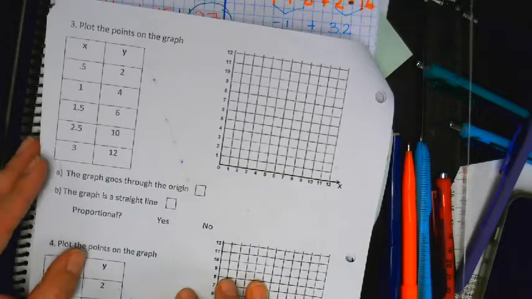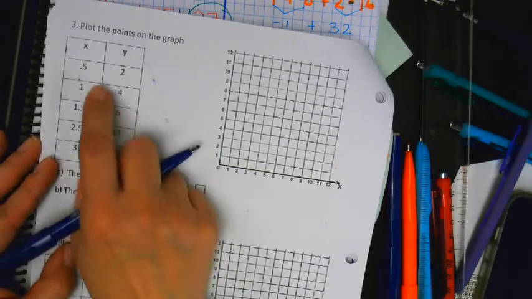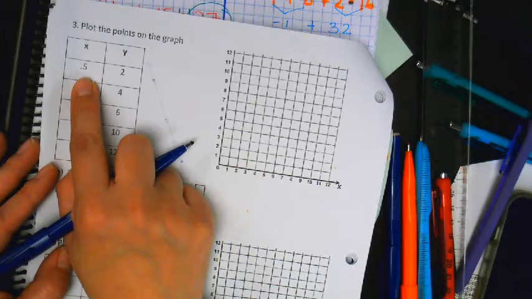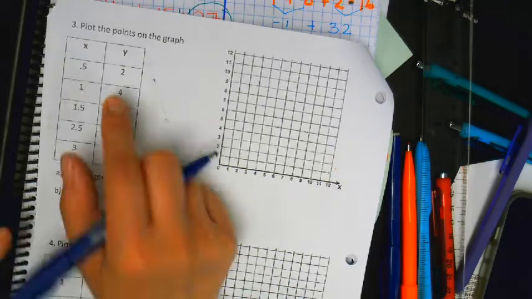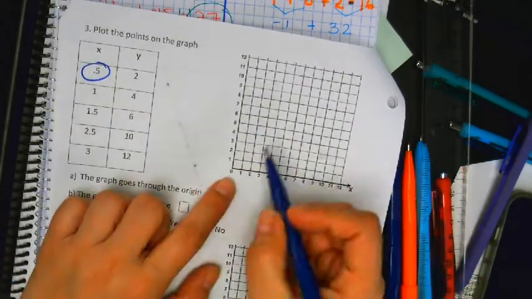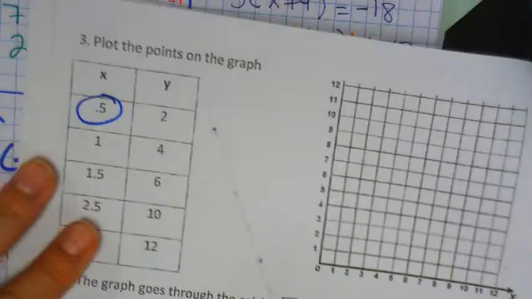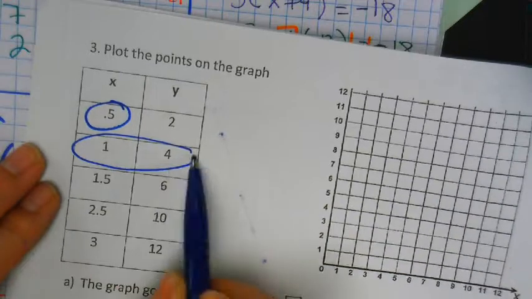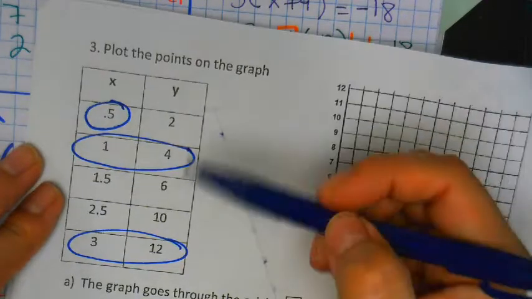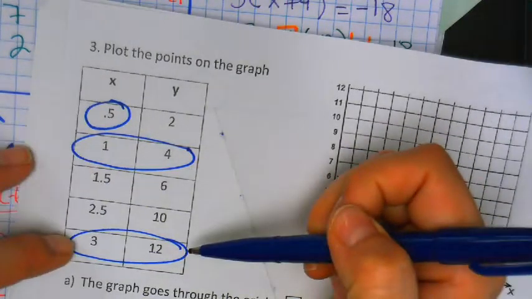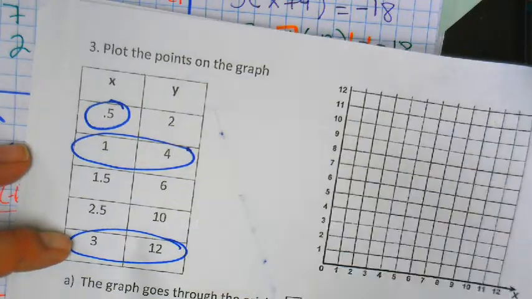All right, ladies and gentlemen. The first one is 0.5 on the X. So that goes between the 0 and the 1. So this 0.5 would go in between the 0 and the 1. You know what I would start with? I would start with the whole numbers. So I would graph 1, 4, and 3, 12. I would get those graphed perfectly in the right little corner, because those go in the corner, right?